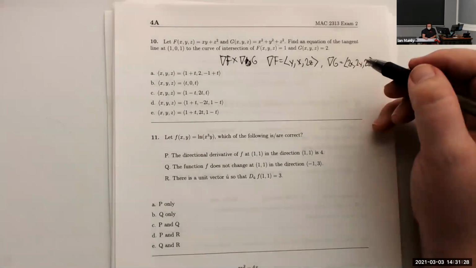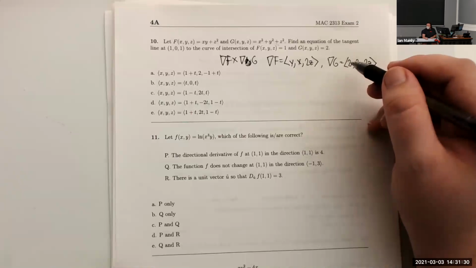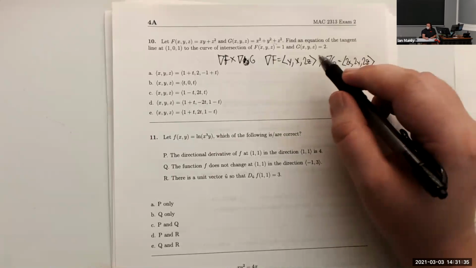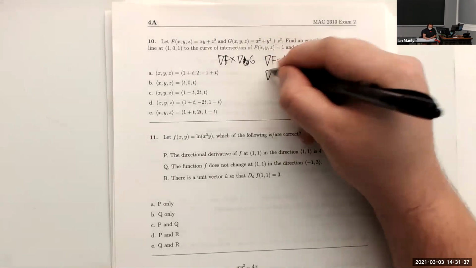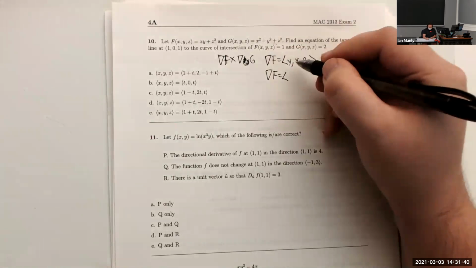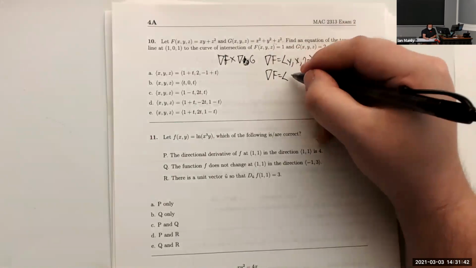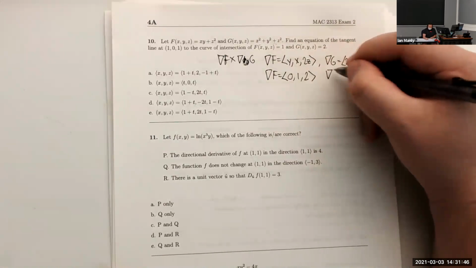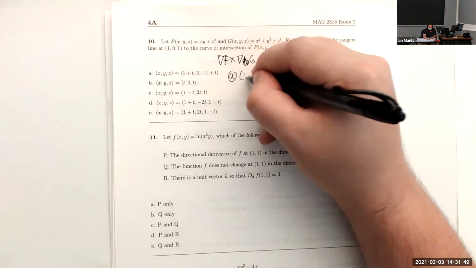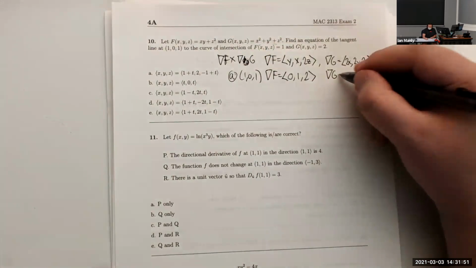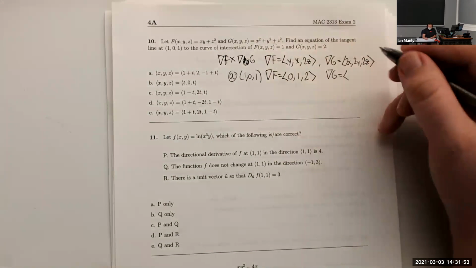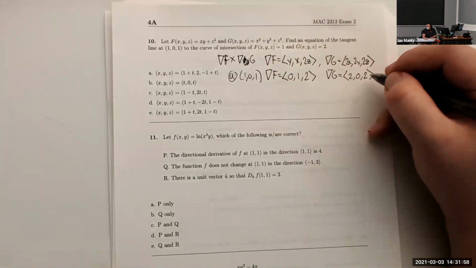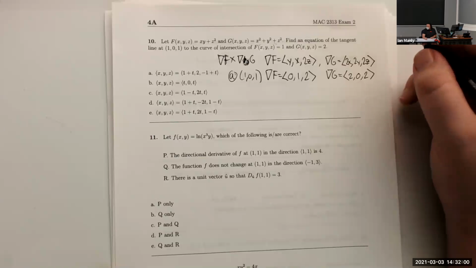All right, so now we could cross them as is, but it's going to be easier to just plug in the point right now. So let's see. If I plug in 1, 0, 1 into here, I have 0, 1, and 2. So this is at the point 1, 0, 1. And then the gradient of g here will be 2, 0, 2, right here.